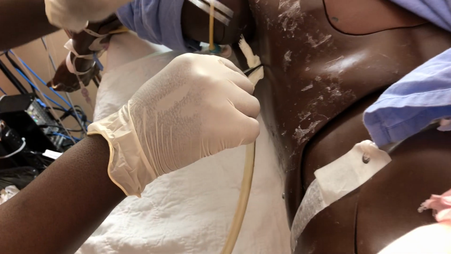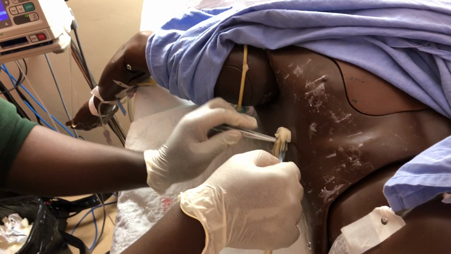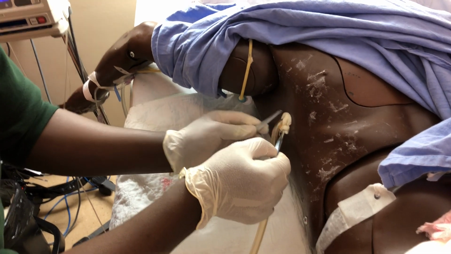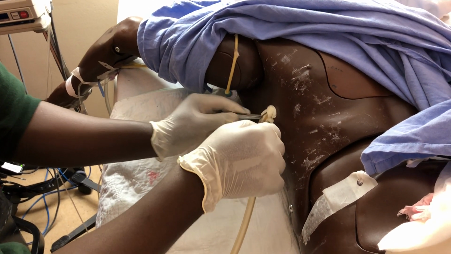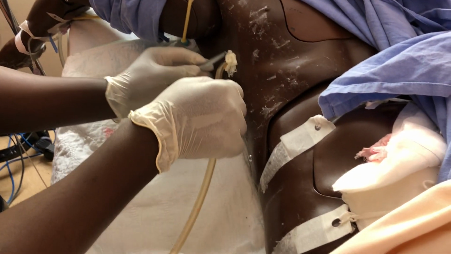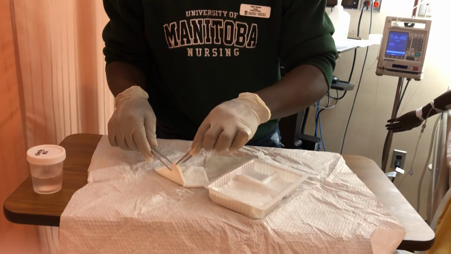So I'll make sure I fully occlude the wound with the Jelonet to make sure no air is going in. You notice there was air coming out of there, so I'm just trying to fully occlude it so that there's no air going in.